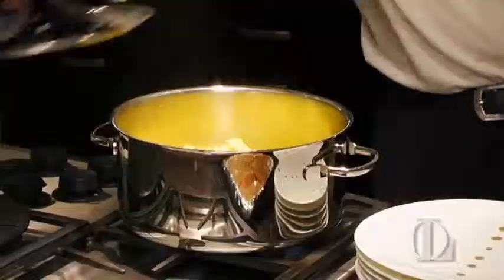Okay, the salmon is done, the rice is done. I'm ready to start assembling the dishes and then taking them out to the dinner table.